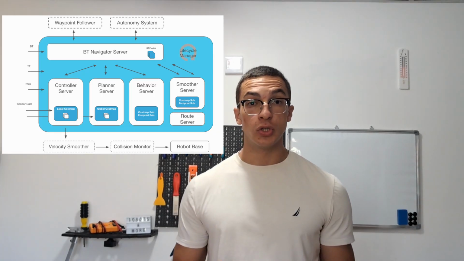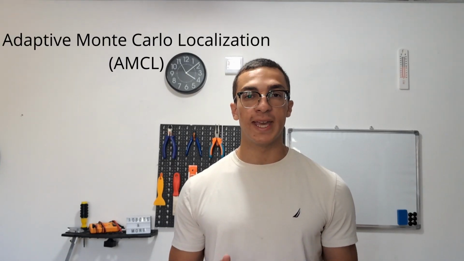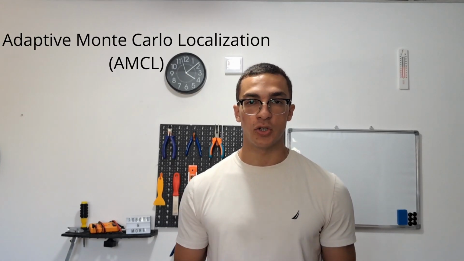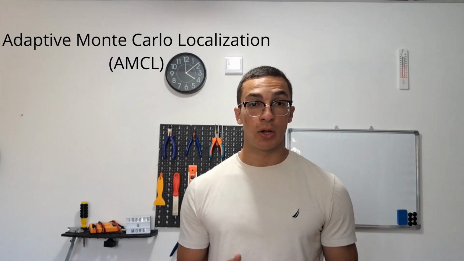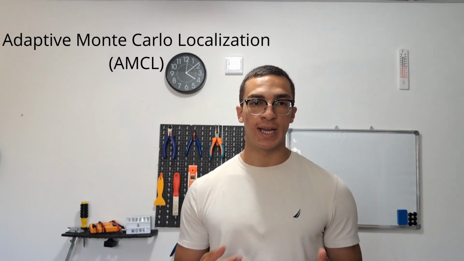First of all, autonomous navigation requires accurate localization of the robot. The NAV2 framework provides an implementation of AMCL, adaptive Monte Carlo localization, which can be used to track our robot's position on the map in real time. Then, we need the planner server, which is responsible for calculating the shortest path between our robot and the final goal.